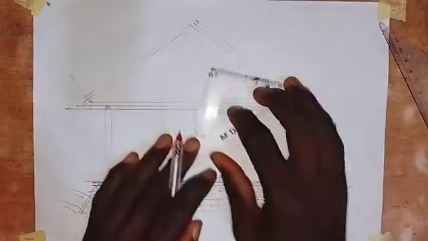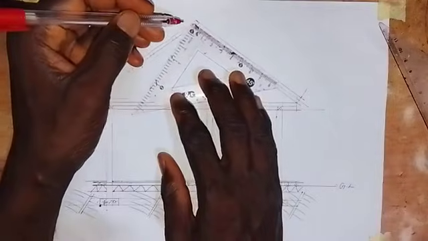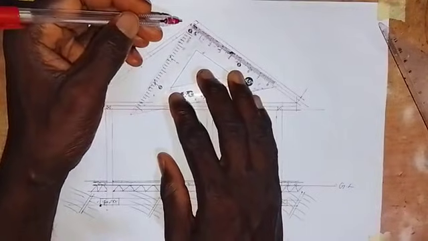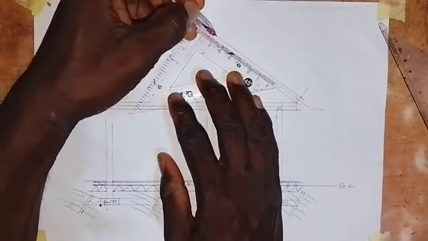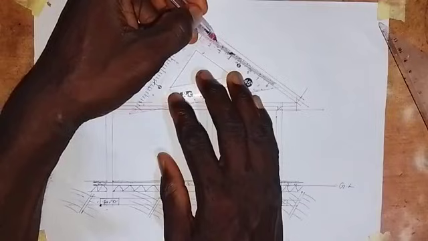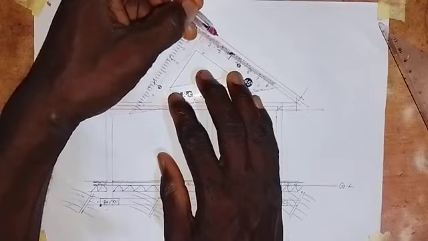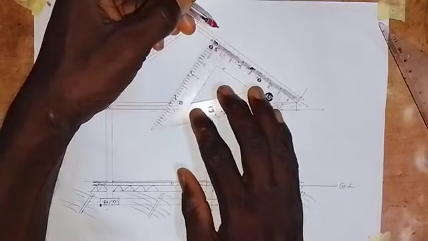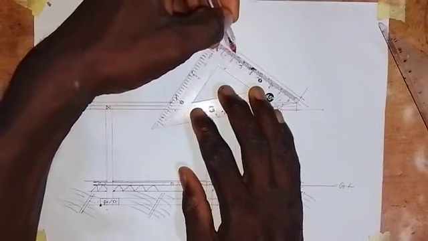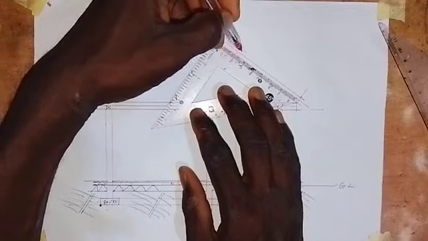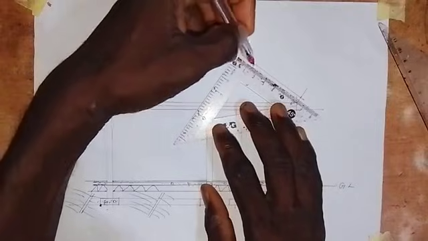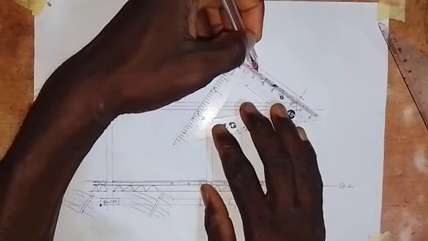So we have this. We come to this side and do the same thing from this point. Take 20 millimeters, then we take 3 millimeters. Then 20 again from this point, then 3 millimeters here, then another 20 millimeters.